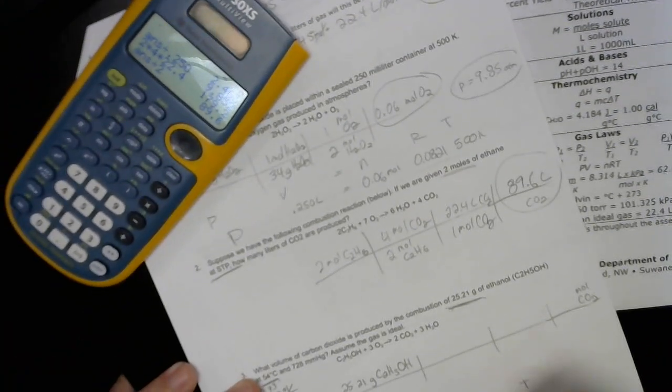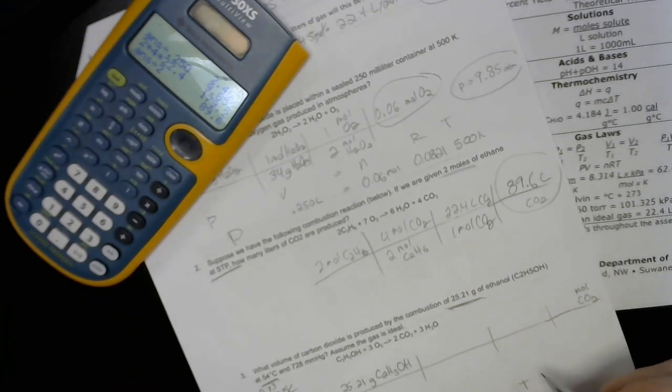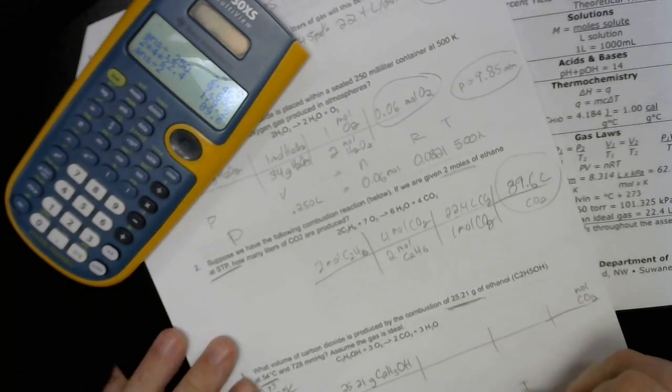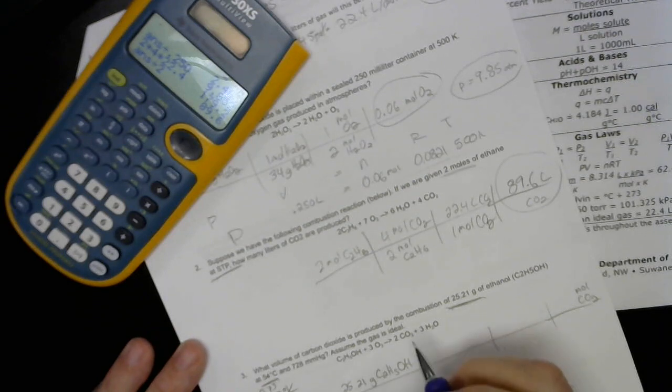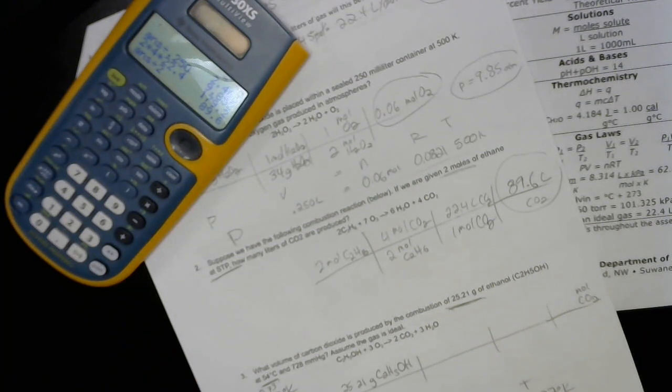So we use 62.4 liters torr per mole degree Kelvin. I know the temp. The temp is 327 K. And we're fixing to find out the moles of CO2 here.